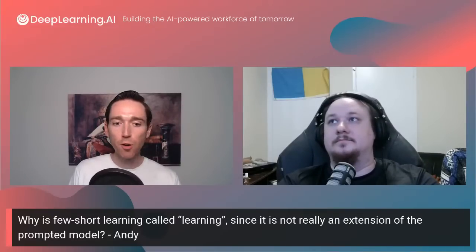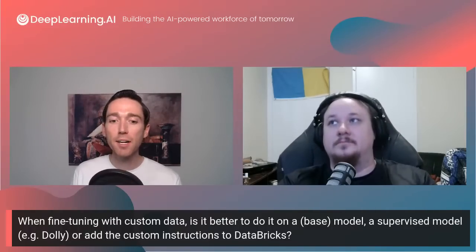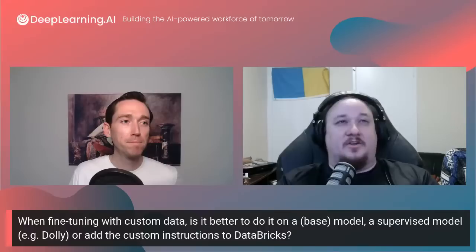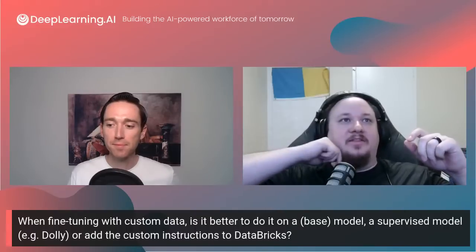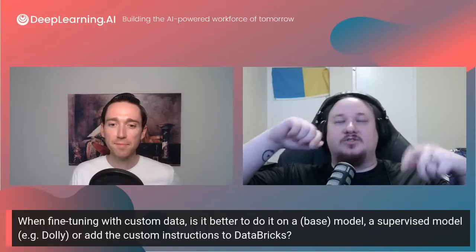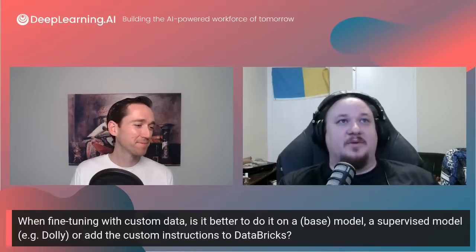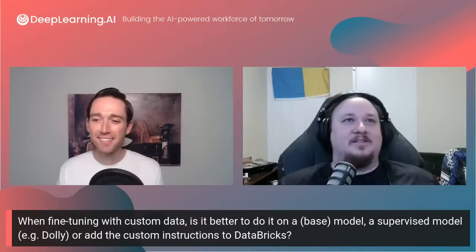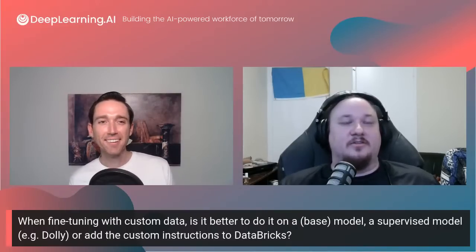Keep them coming. When fine-tuning with custom data, is it better to do it on a base model, or a supervised model like Dolly, or add the custom instructions to Databricks? That is a great research question. There is not a definitive answer. There are some people who believe that adding instructions on an already fine-tuned model is potentially not a great idea. There are some people who say it's the best idea. It's a question that's going to have to be answered more concretely through a lot of research.